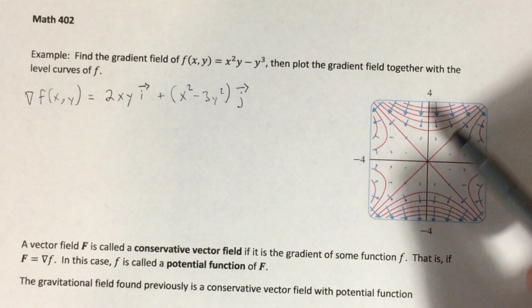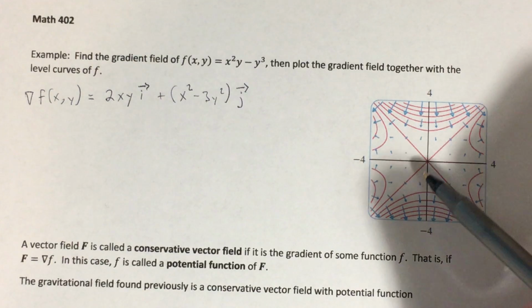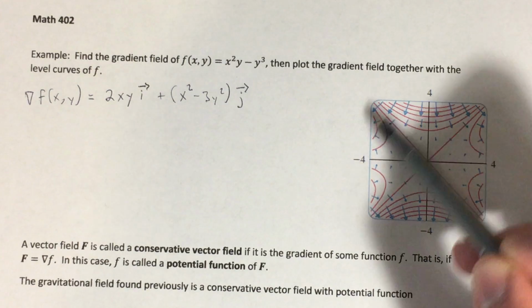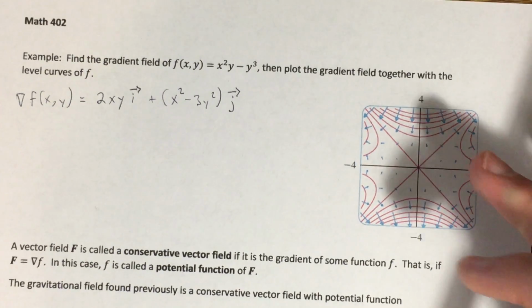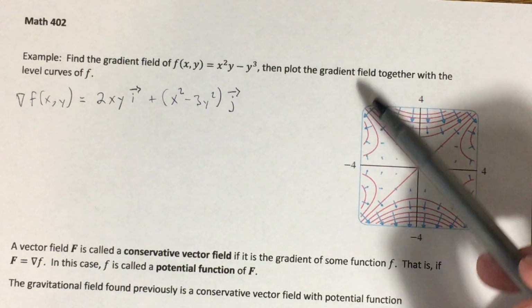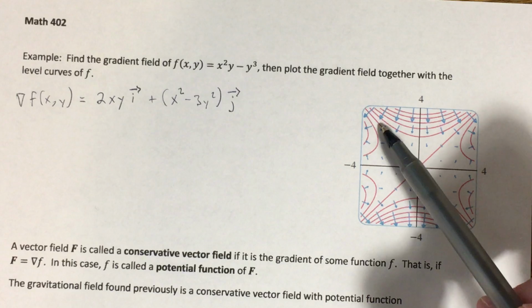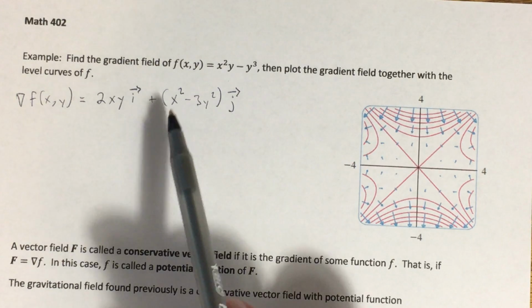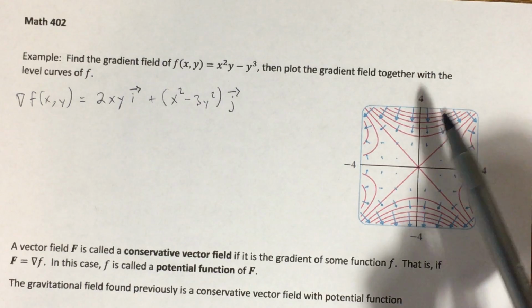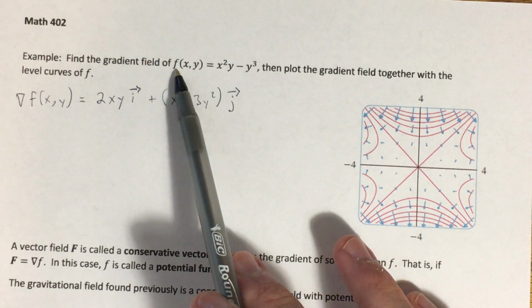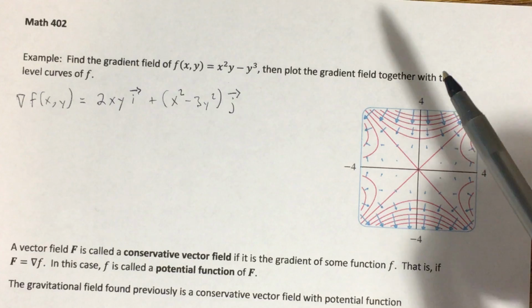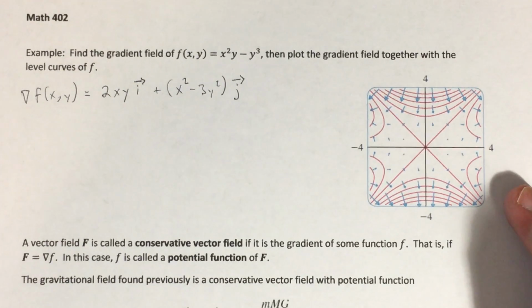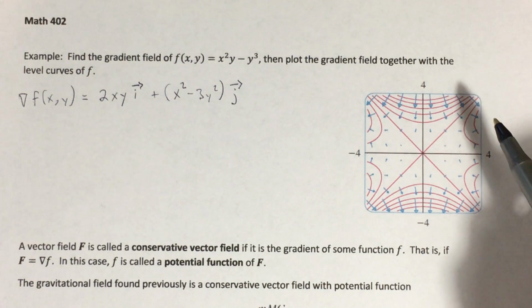Now, again, this was done by software, and your book just has this image in it. But the reason we're doing this second part here, where we want to plot both the vector field, which is all the blue arrows, that's this vector field right here, with the level curves of the original function f of xy, is to verify something that we knew was true from back in chapter 14.